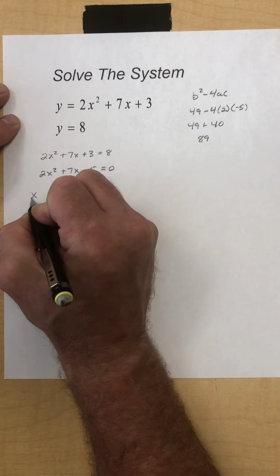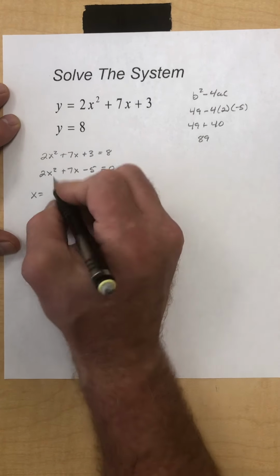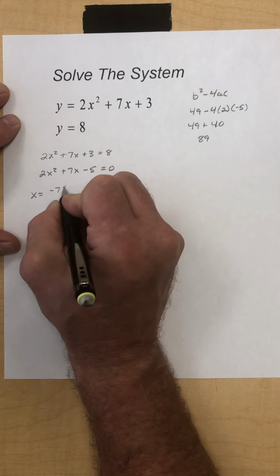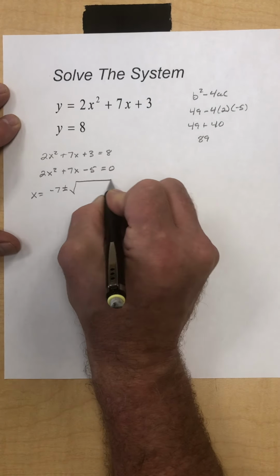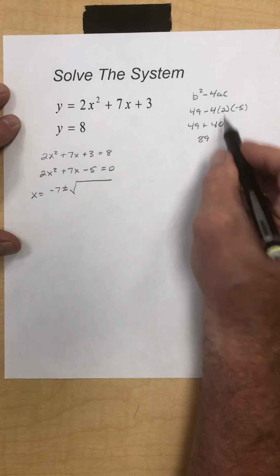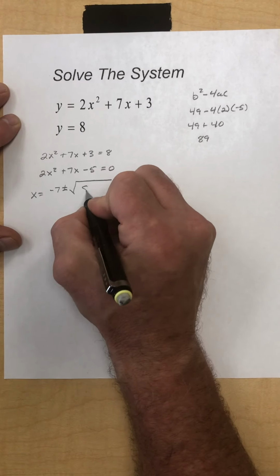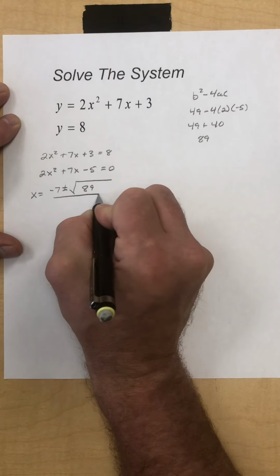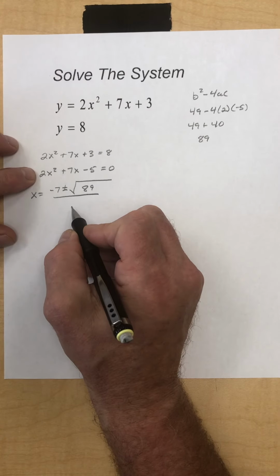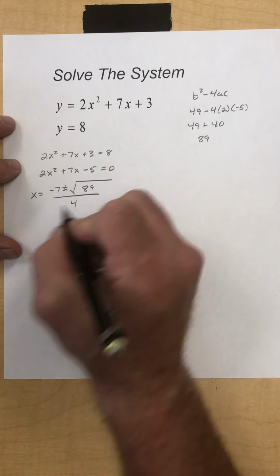We're going to go x equals the opposite of b, so the opposite of 7, plus or minus the square root of, well, b squared minus 4ac already figured out is 89, all over 2 times a, so 2 times 2 is 4.